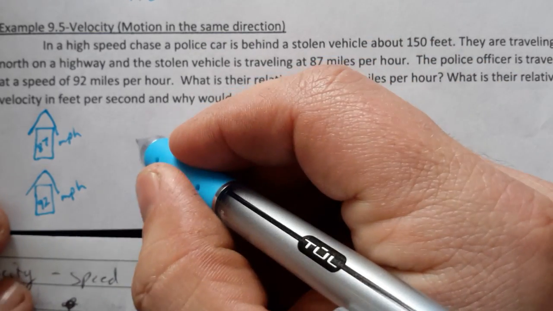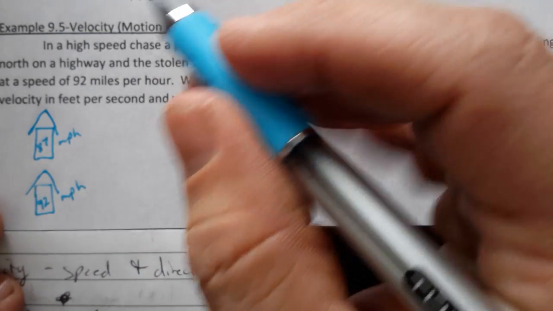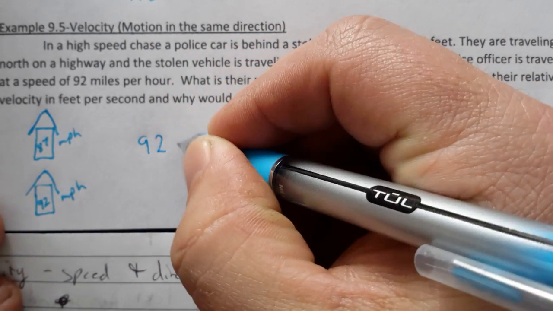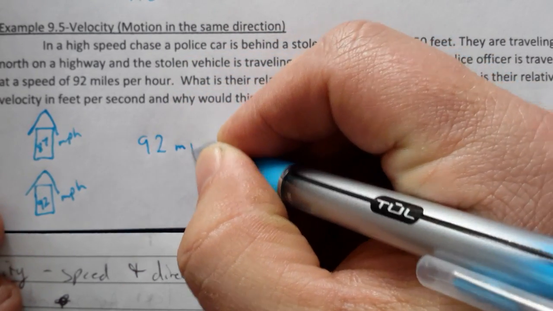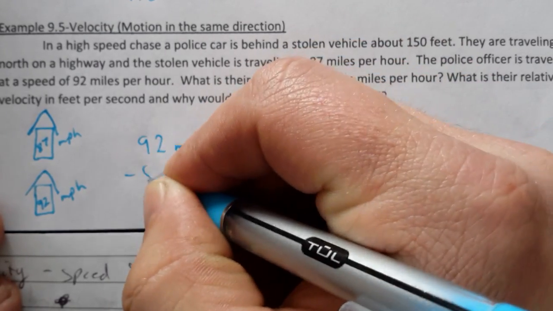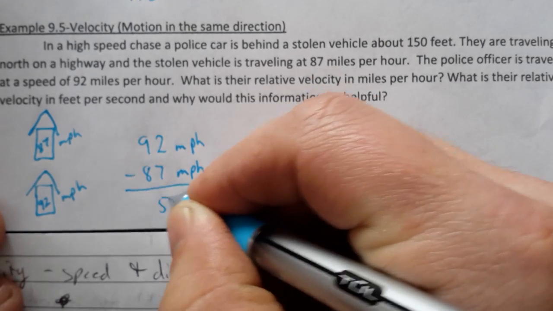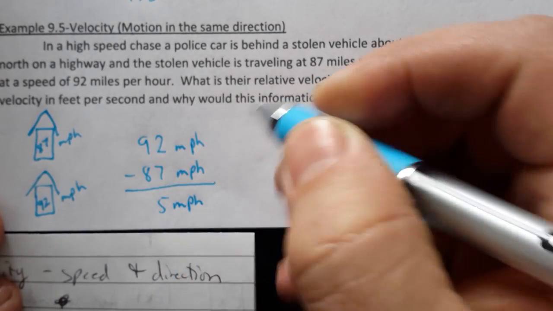Since we don't necessarily want to deal with negative numbers for now, but we will probably end up doing that at some point in time, we got 92 miles per hour minus 87, since we need to subtract the two numbers. We're going to get 5 miles per hour.